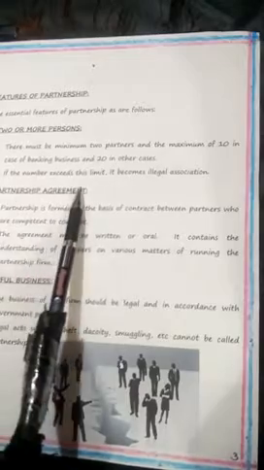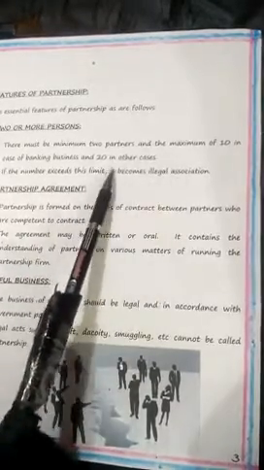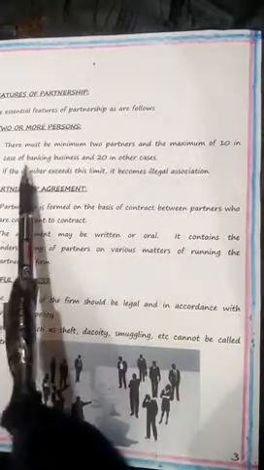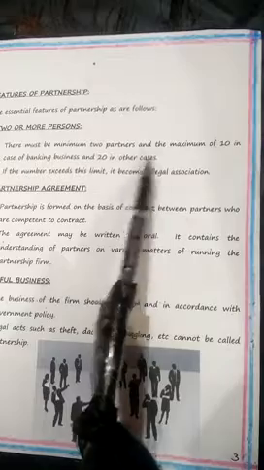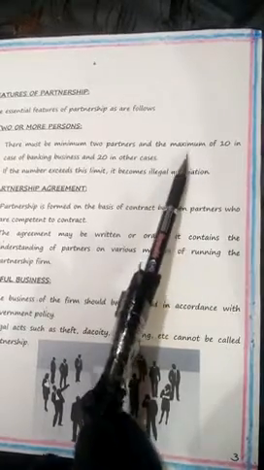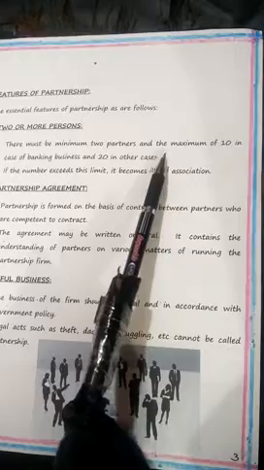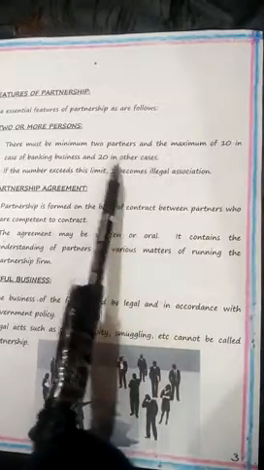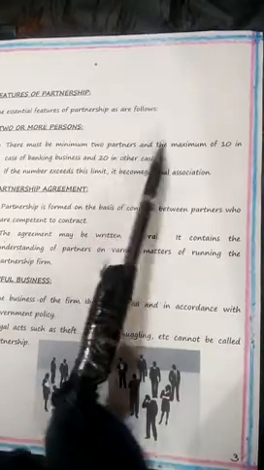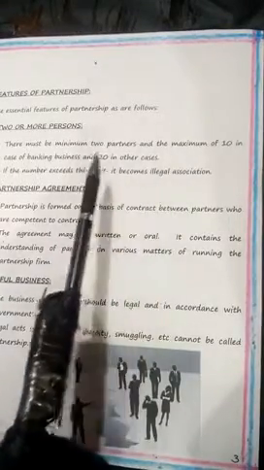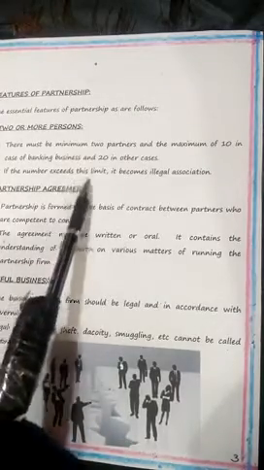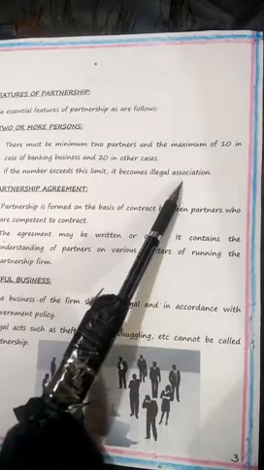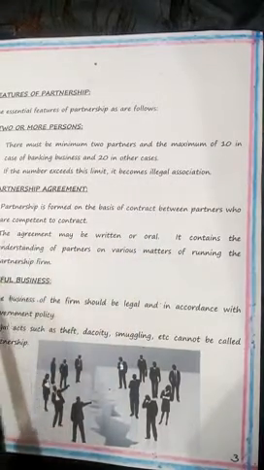If the number exceeds this limit, it becomes an illegal association. Please remember, children, this rule: two partners minimum, maximum of 10 in banking and maximum of 20 in other cases, according to the Indian Companies Act of 1956. Please remember this, children. There's another Act now. According to the Companies Act of 1956, there must be a minimum of two partners, maximum of 10 in banking cases and 20 in other cases. If the number exceeds this limit, it becomes an illegal association. It becomes a kind of crowd with no purpose in it.